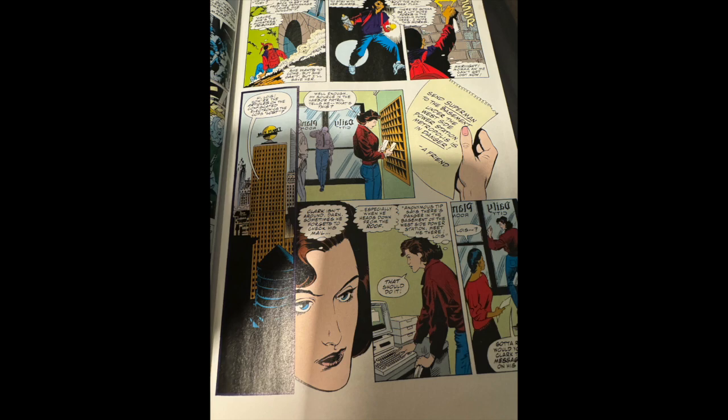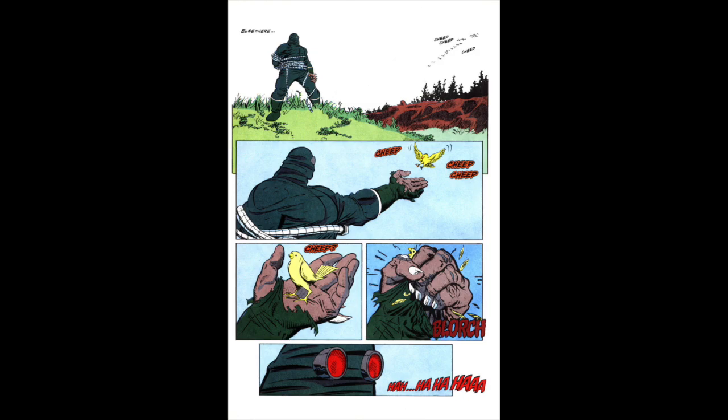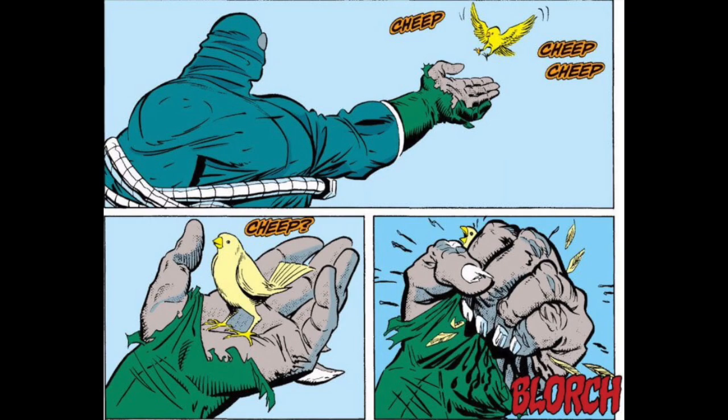And then I love that we see Doomsday still in his green suit. We hear a chirp, chirp, chirp, and this little bird, and I'm wondering if it'll be shown in the Doomsday movie. I'm not sure.